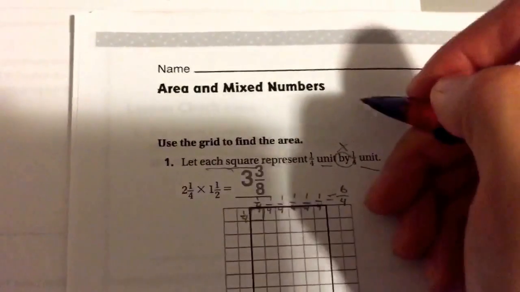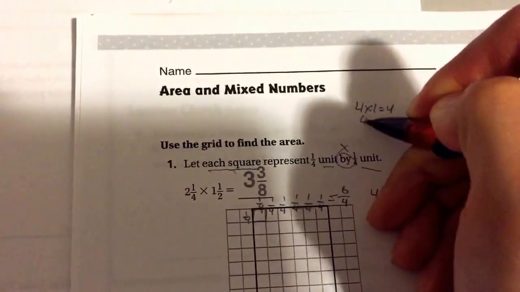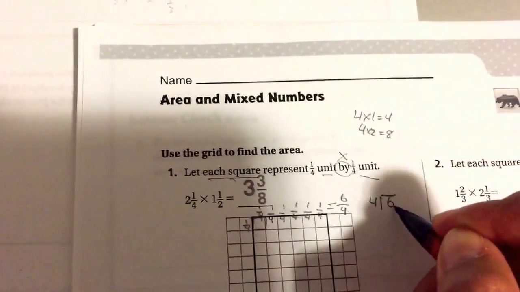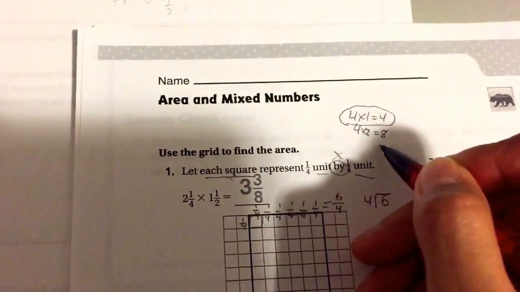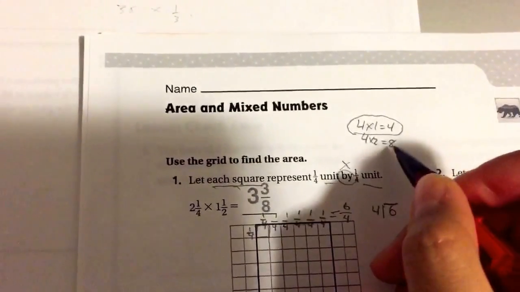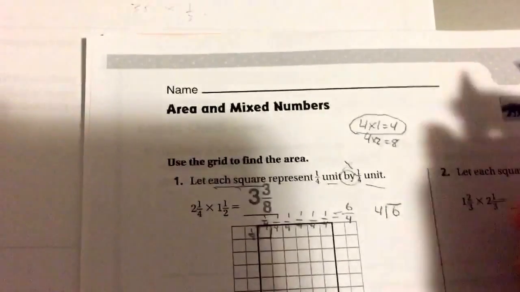Well, let's look at it. 4 times 1 is 4. 4 times 2 is 8. If our target is 6, we're going to use 4 times 1 equals 4, because 4 times 2 equals 8, that's too much. We only have 6.